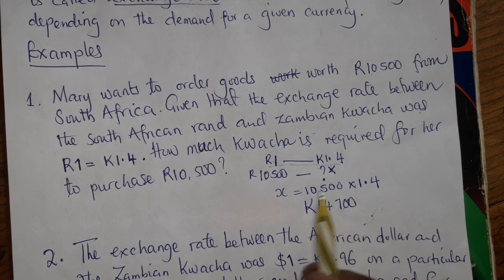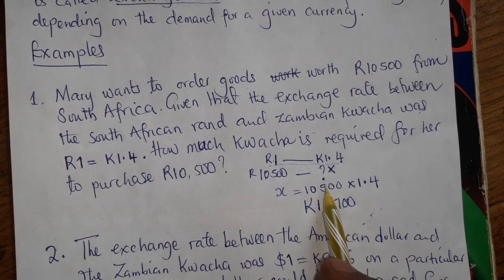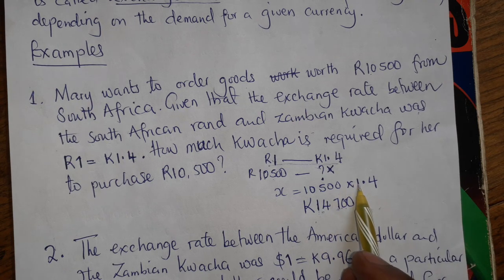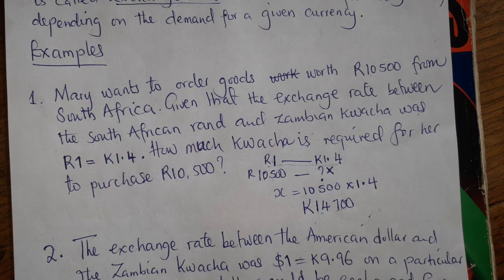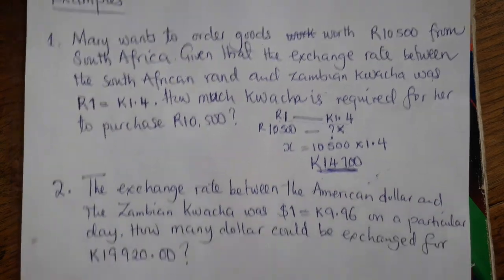It's going to be the same. If we have to take it back to this one, then you have to divide this 14,700 by 1.4. So this is what we're going to get.